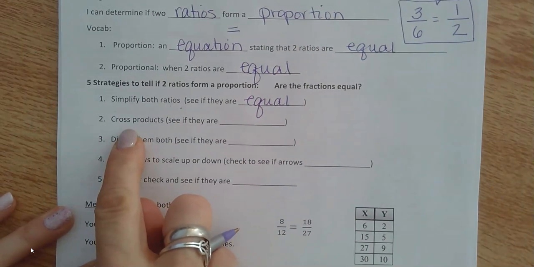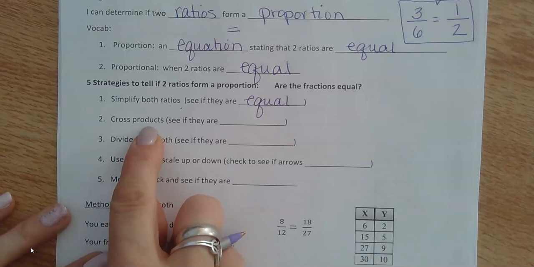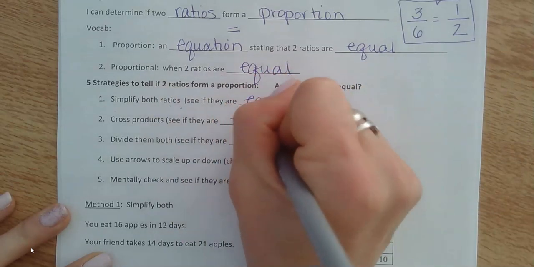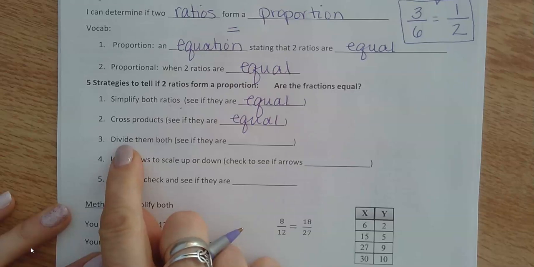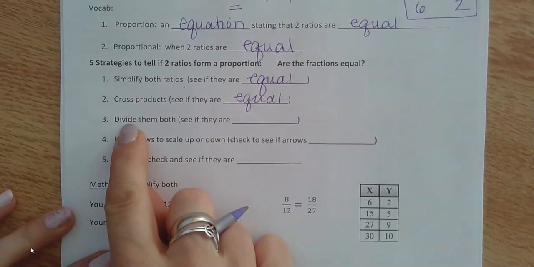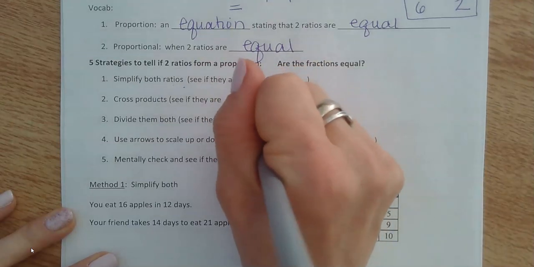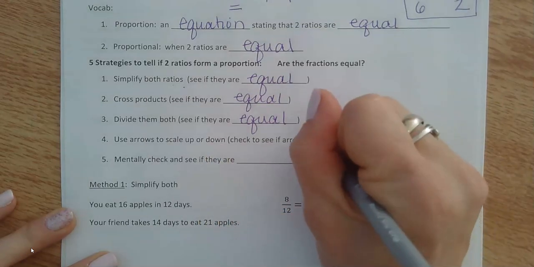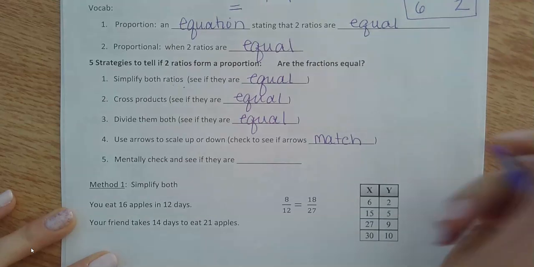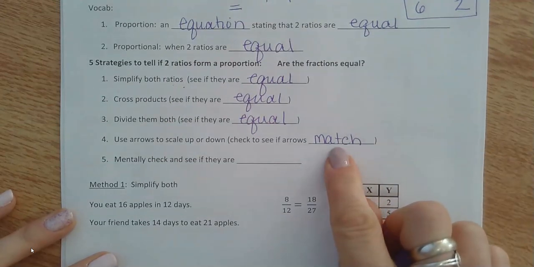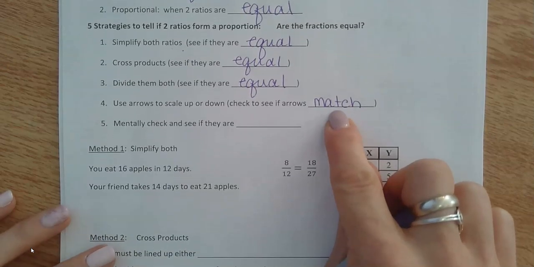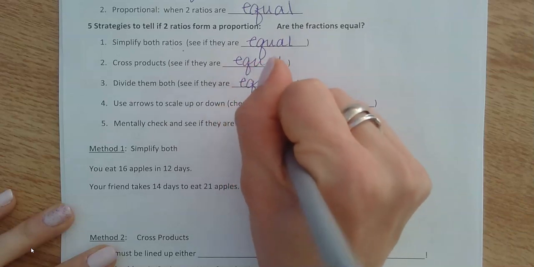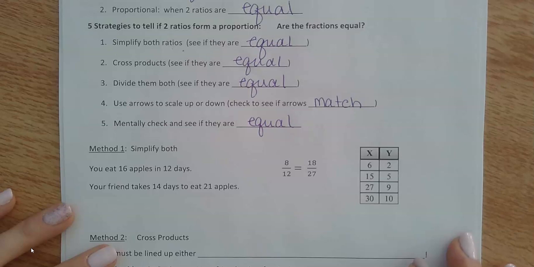We can find cross products. That's a favorite one, especially if the numbers are ugly and we get to use a calculator. Cross products are great. See if the cross products are equal. We can divide them both. Again, handy if you have a calculator and you just type it in quick and divide and see if they're equal. We can use arrows to scale up or scale down and see if the arrows match. This is good for mental math. If it's easy multiplication facts, that's quick to do. And then sometimes it's just obvious. You can mentally check and see if they're the same or if they're equal or not. So we're going to do a couple examples of each type.